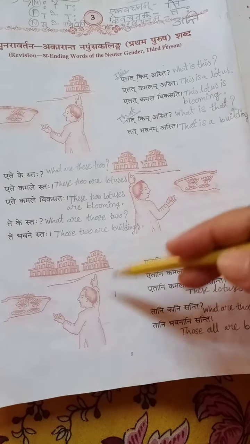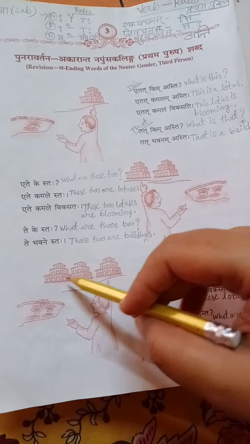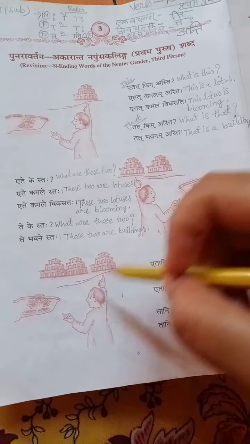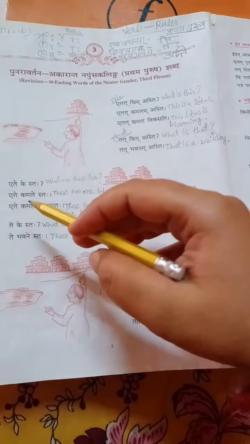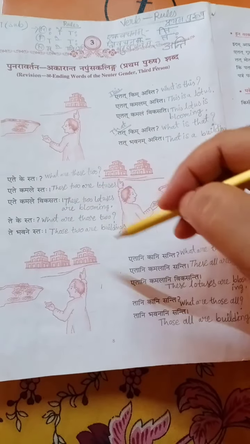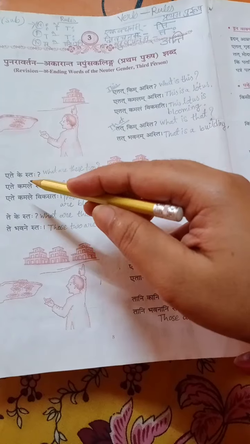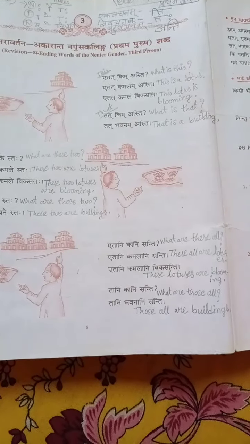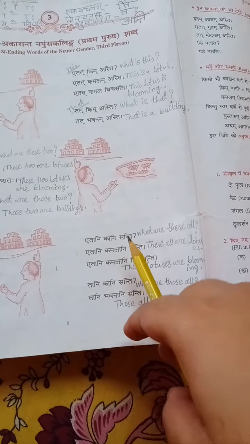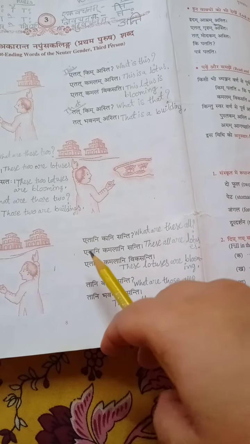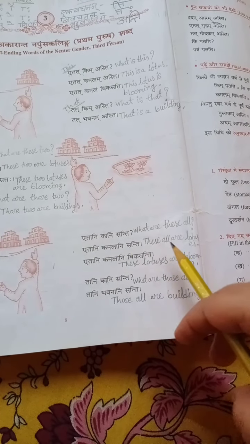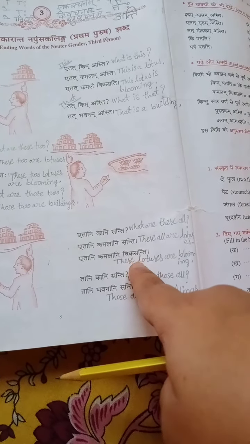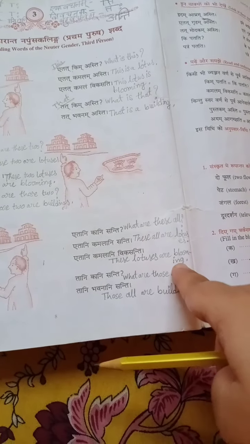Now, let's see the bahuvachan part. That means more than two. See, three buildings are there. Three lotuses are there. So, more than two things are there. So, let's see. Etat, ete, etani. So, etat dvivachan is ete and etat bahuvachan is etani. Etani kani santi? What are these all? Etani kamalani santi. These all are lotuses. Etani kamalani vikasanti. These lotuses are blooming.